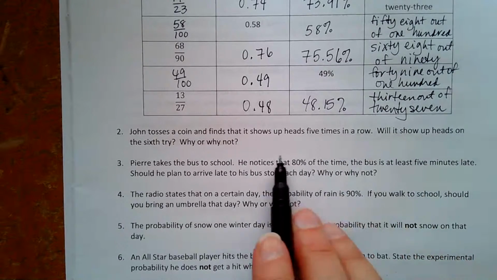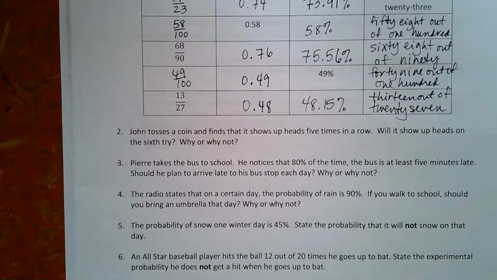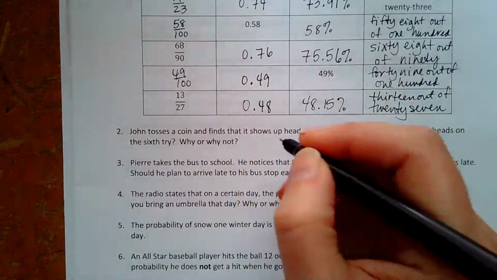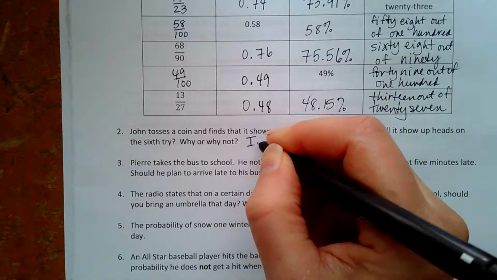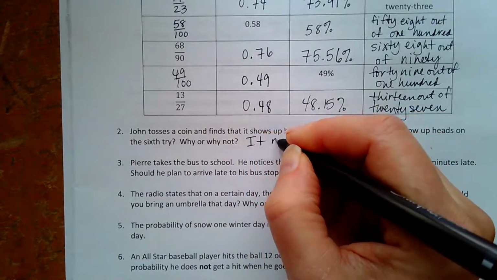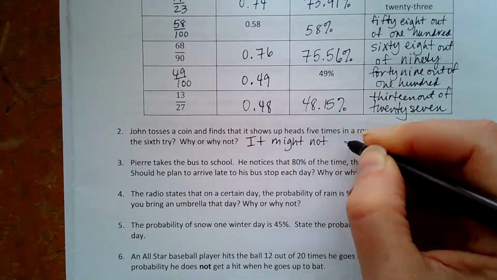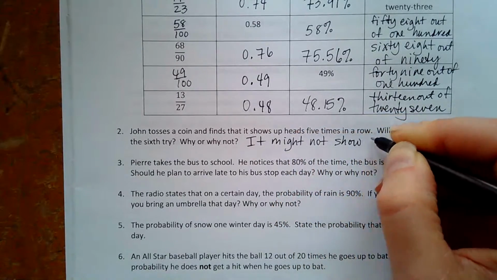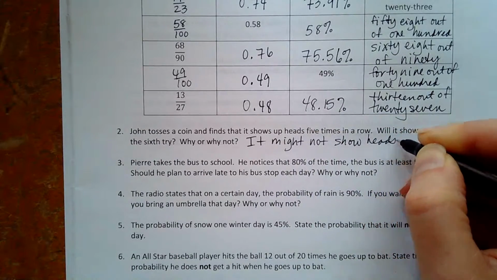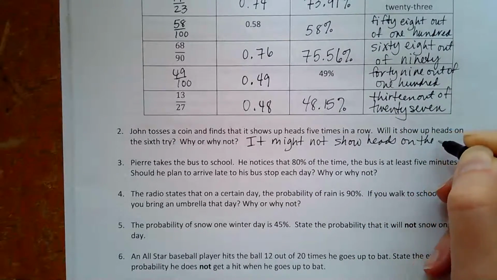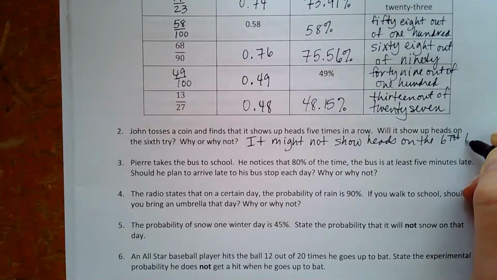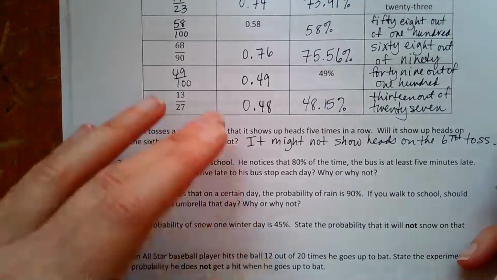Will it show up heads on the 6th try? Why or why not? Okay, the answer to that is, it might not show heads on the 6th try, on the 6th toss.